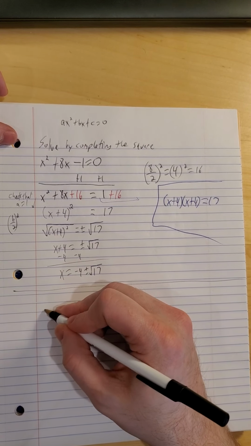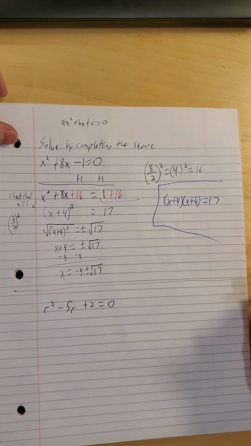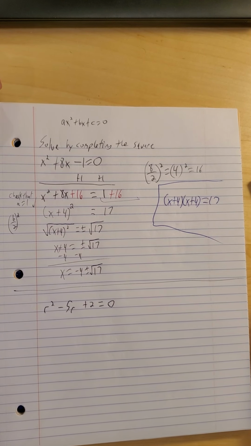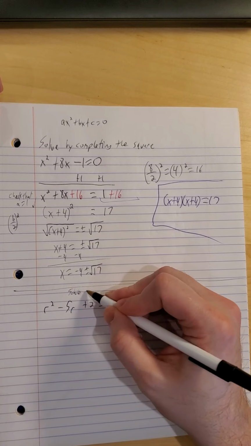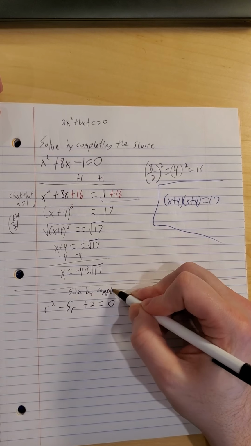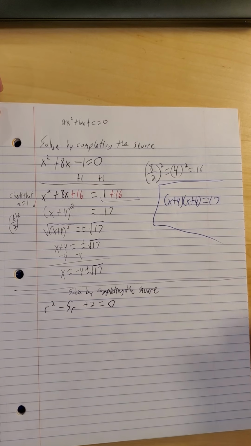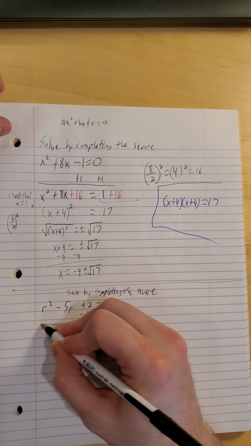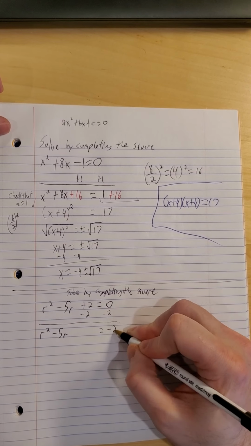Let's see, our next one we'll do is r squared minus 5r plus 2 is equal to 0. This one's going to let us play with fractions a little bit, but otherwise isn't any different. So this one we're again going to solve by completing the square. So 2 is definitely not a perfect square. We'll move that out of the way. r squared minus 5r, I'll leave a little room, is equal to negative 2.